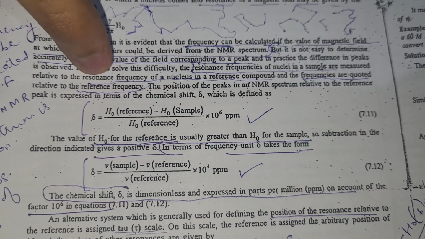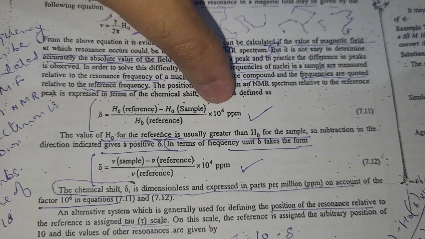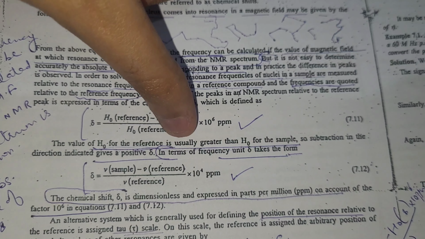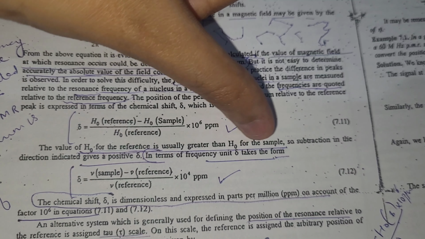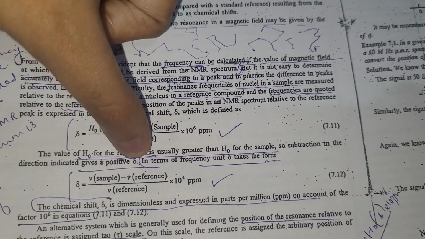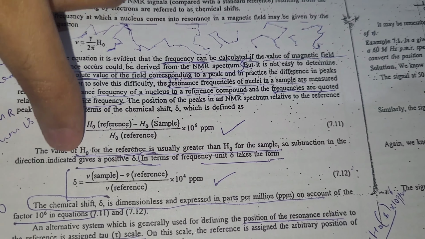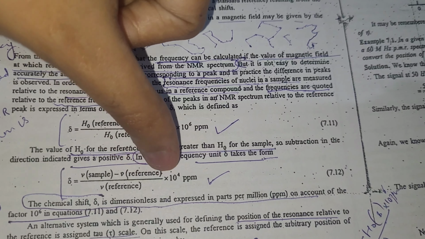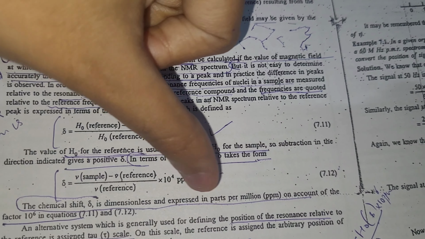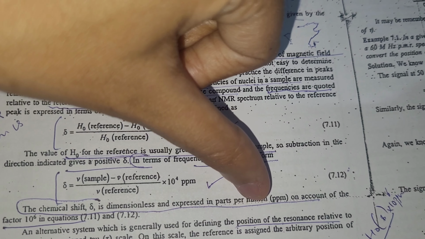chemical shift is equal to H naught reference minus H naught sample upon H naught reference, into 10 raised to power 6 parts per million. The value of H naught reference is always greater than H naught for the sample, so subtraction in the direction indicated gives a positive chemical shift. In terms of frequency units, chemical shift takes the form frequency of sample minus frequency of reference upon frequency of reference compound, into 10 raised to power 6 parts per million. Chemical shift is dimensionless and is expressed in parts per million.